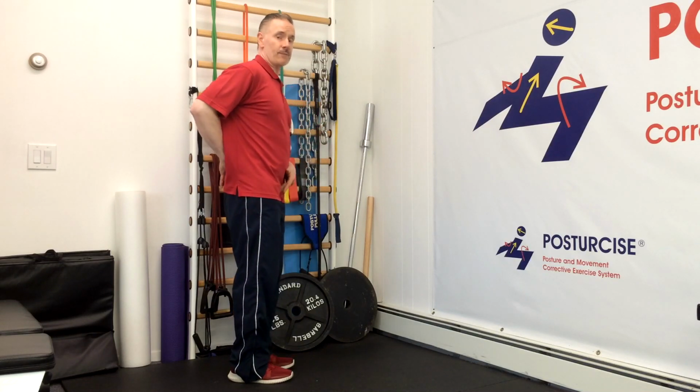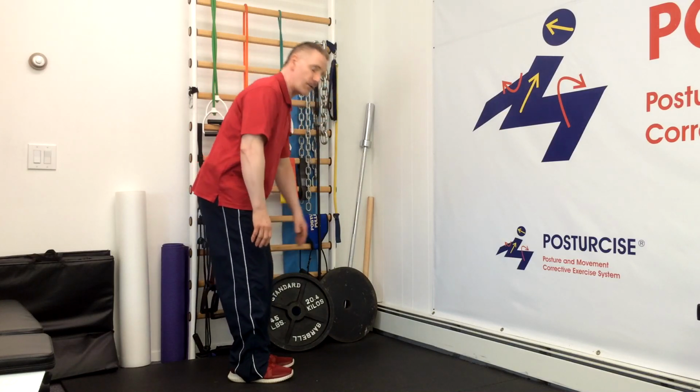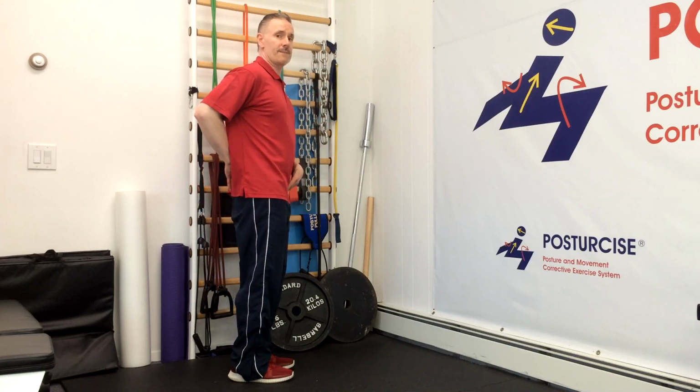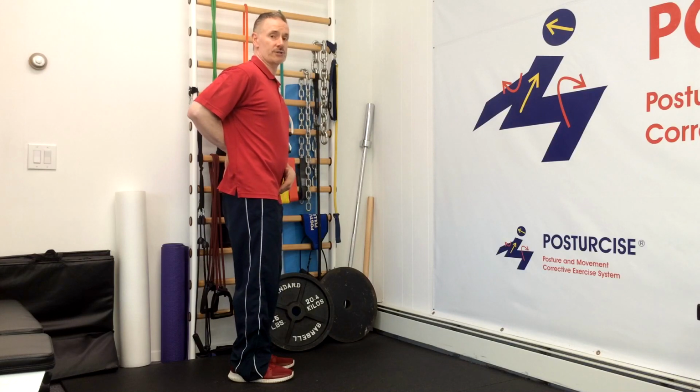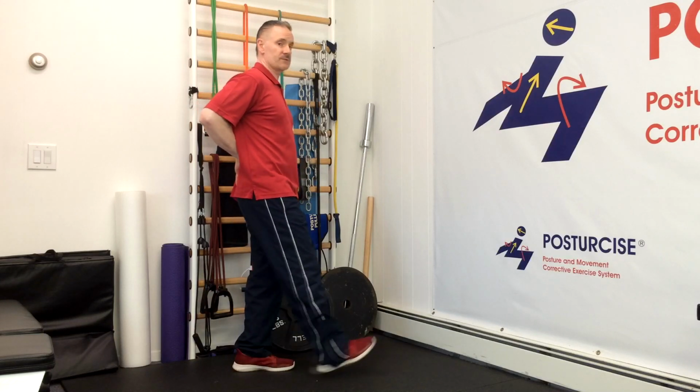Conversely, if you have a problem where you have a posterior pelvic tilt and flexion or bending forward aggravates your lower back pain, you're going to want to maintain a little bit of an extra arch in your back. Increasing the slight arch in your back actually decreases your pain. You want to maintain that especially as the leg comes forward.